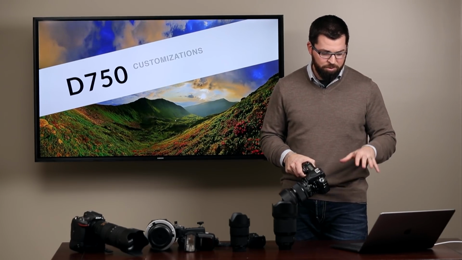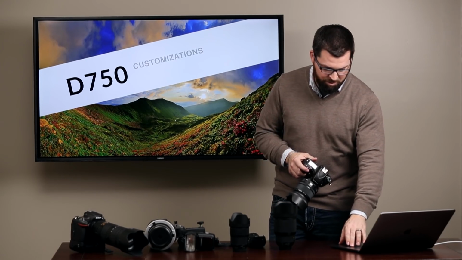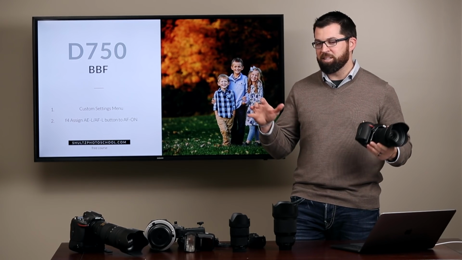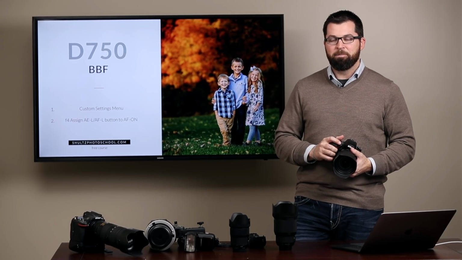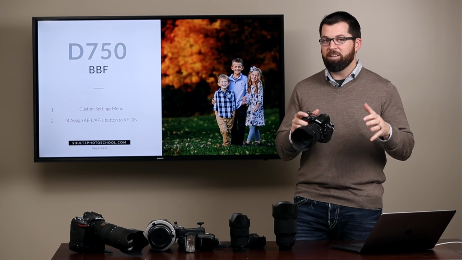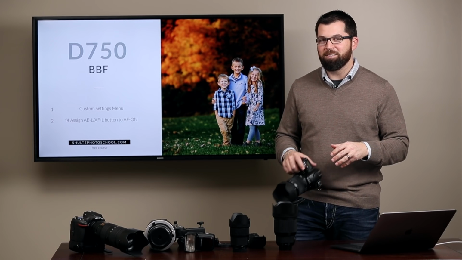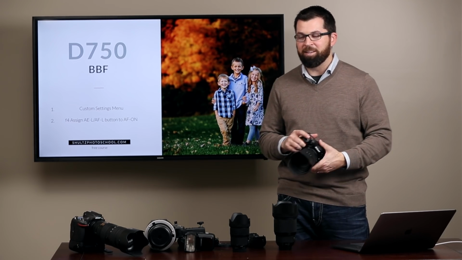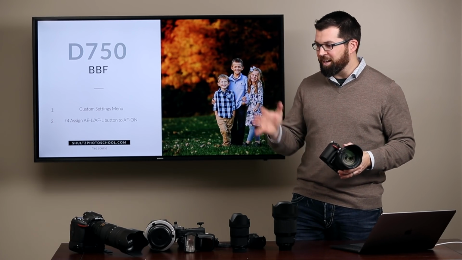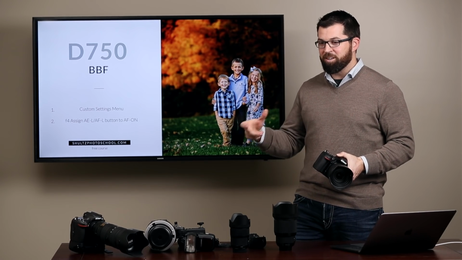Let's talk about a few customizations that you can make to this camera that will make it a lot more useful. First of all is back button focus. This is the first place I start with every camera. If you have it set up correctly, it's very, very useful. Most people who've tried back button focus and don't like it, I guarantee you just haven't had it set up correctly. We're not going to go into every last detail here. That's a whole other lesson, and I'd again invite you to go to SchultzPhotoschool.com to get started on those.